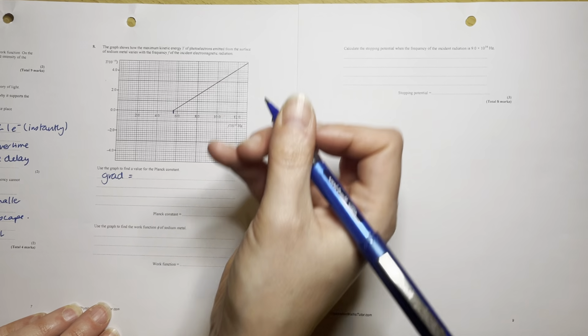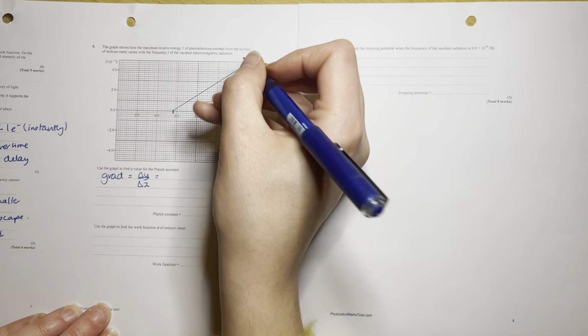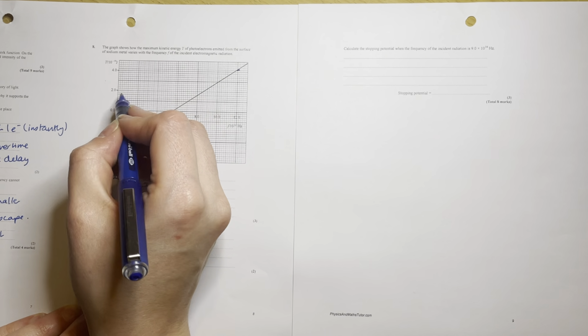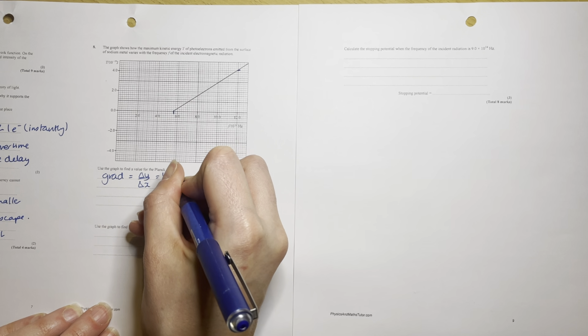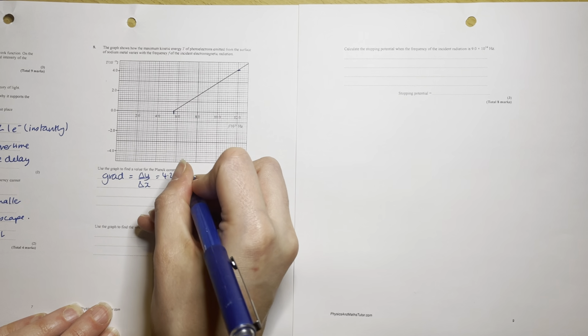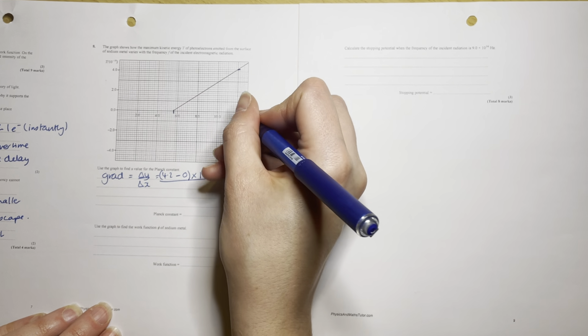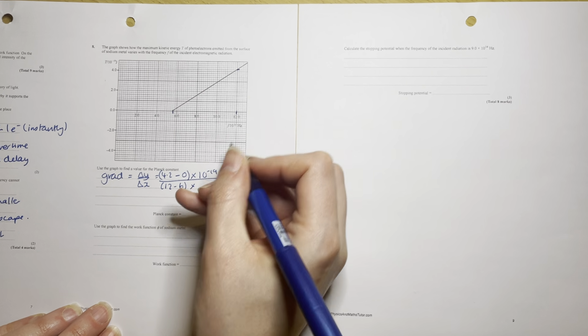So it's a change in y over the change in x. The change in y, let's go from, this bit looks all right, 4.2 minus here is 0, times 10 to the minus 19. You might have different values, divided by the change in x, which is 12 minus 6 times 10 to the 14.